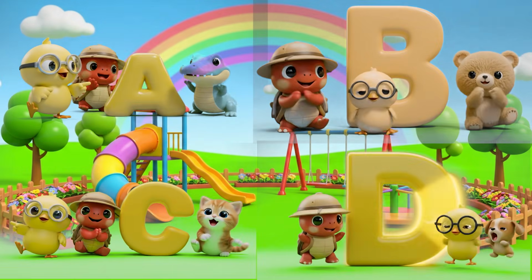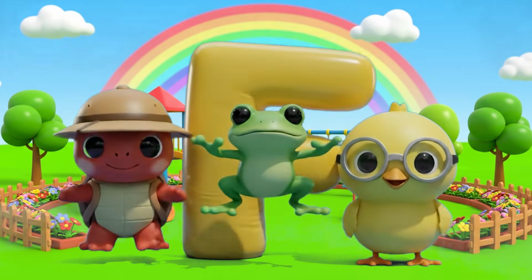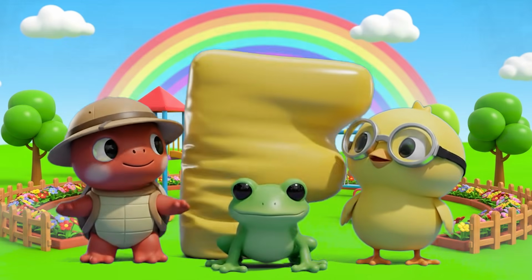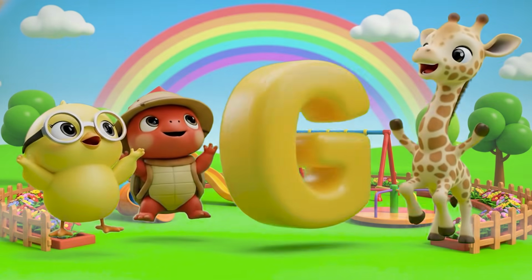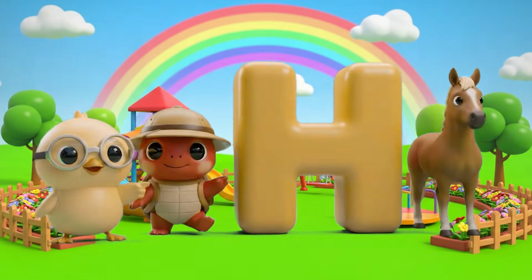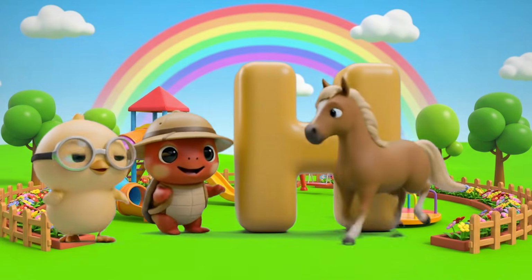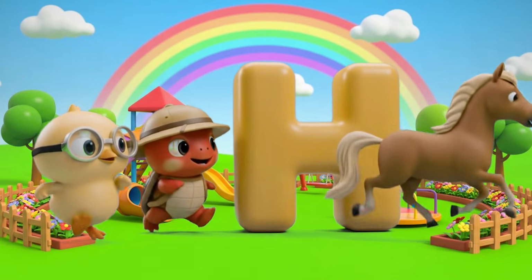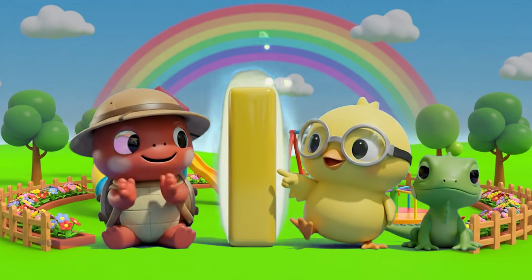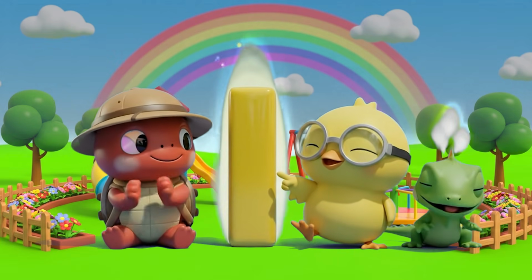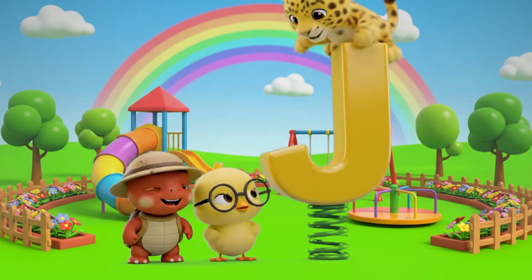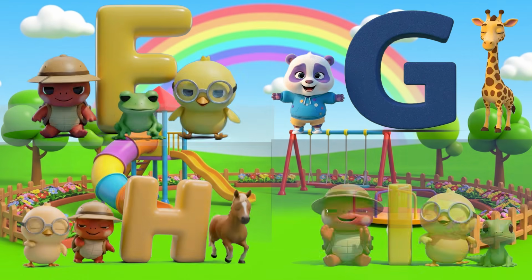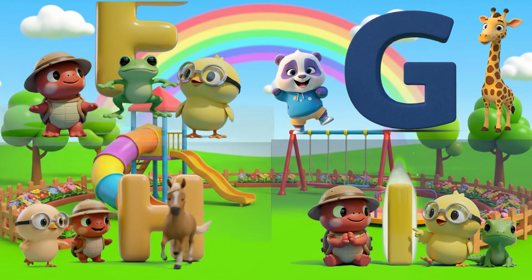ABC so happily. F is for frog. Jump, jump, jump. G is for giraffe. Tall, tall, tall. H is for horse. Run, run, run. I is for iguana. Sun, sun, sun. J is for jaguar. Fast, fast, fast. Sing the ABC animal song.